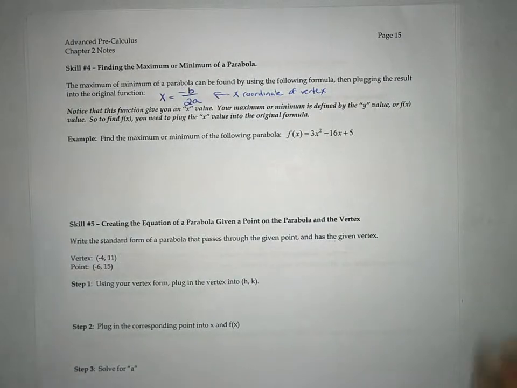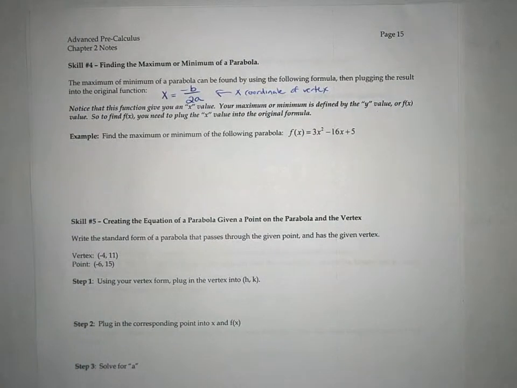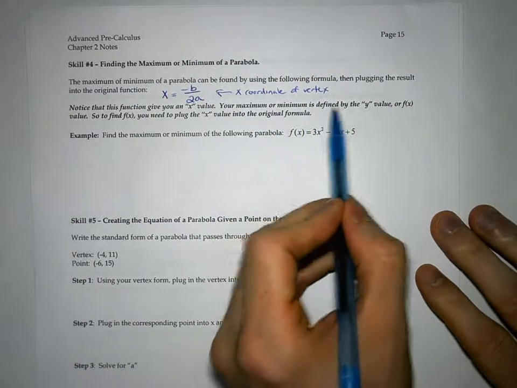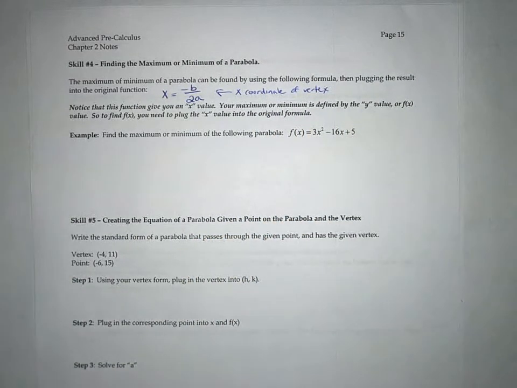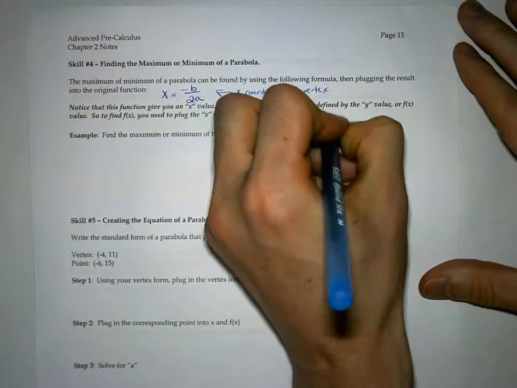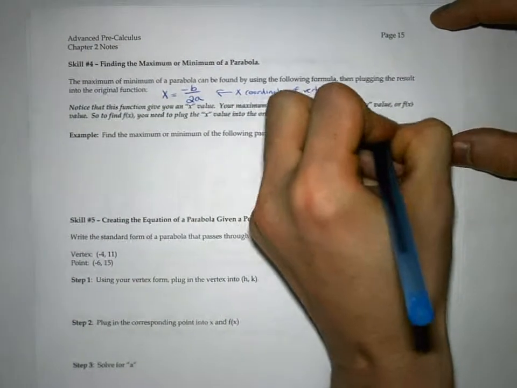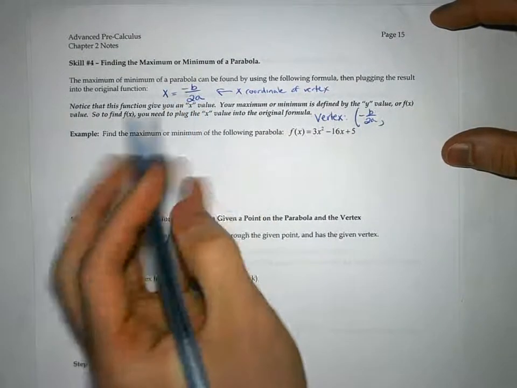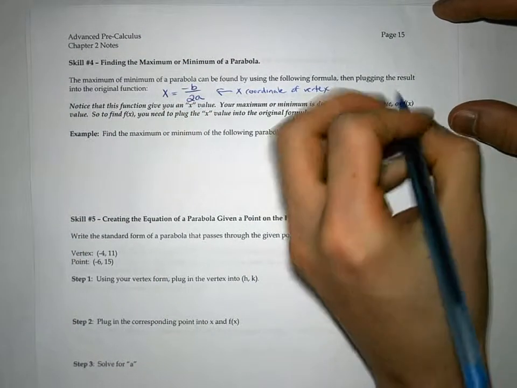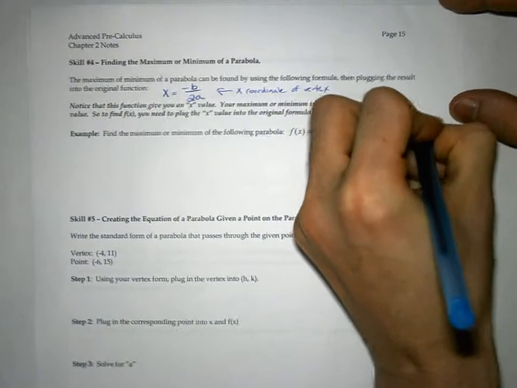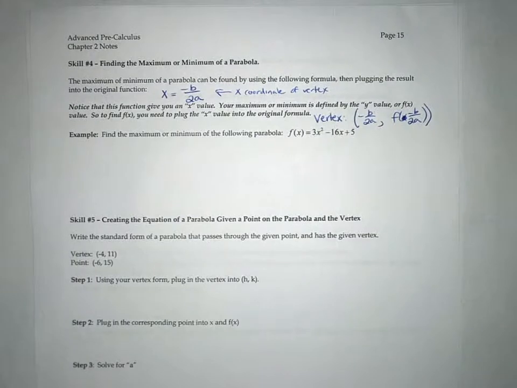Once I have that x-coordinate of the vertex, I can plug that back into my original equation to find the y-coordinate of the vertex, which actually is the maximum or minimum. So right here, your maximum or minimum is defined by the y value or the f of x value. So when we look at the vertex in this form, it's not h and k. Rather, it's negative b over 2a. That tells me what my x value is. And then the y value is going to be f of negative b over 2a, or the result of taking my first value and plugging it back into the function.